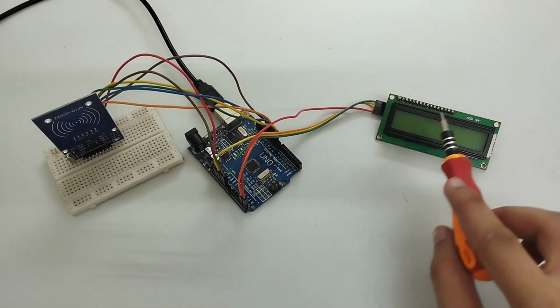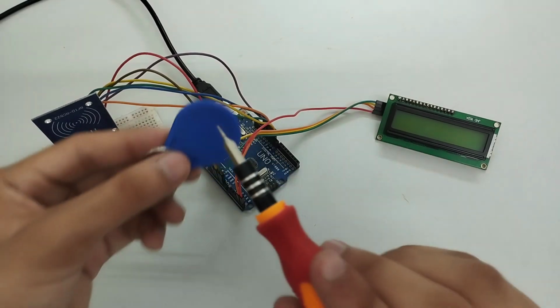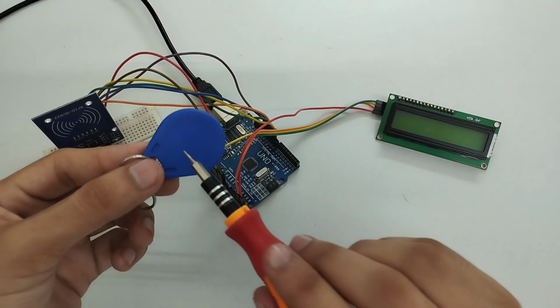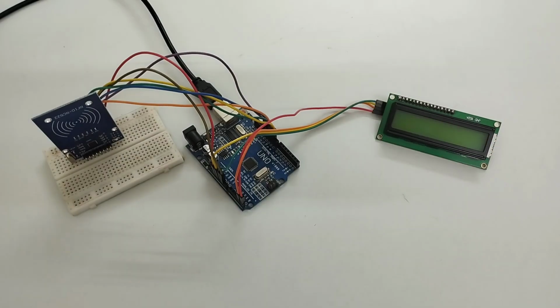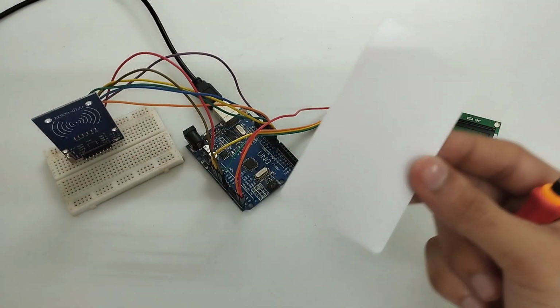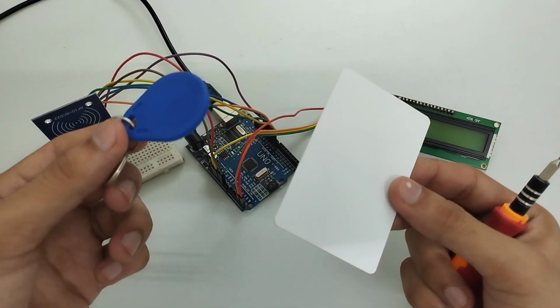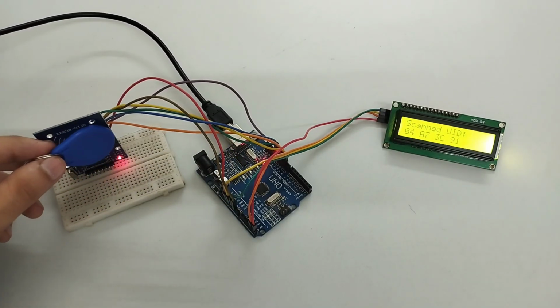Now in the setup, I have interfaced the LCD screen and the RFID reader with Arduino, and I am going to print the UID of this tag. So UID stands for unique identification. You can consider it as a secret key. So each tag has its own UID. This tag has its UID. Similarly, this one will have a different UID from this one. So when I scan the tag over the reader, you will see that the UID will be printed.